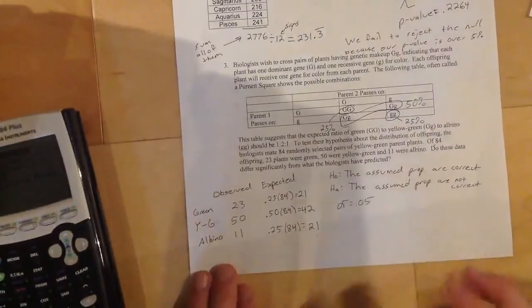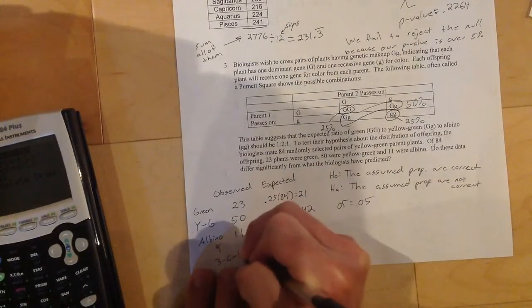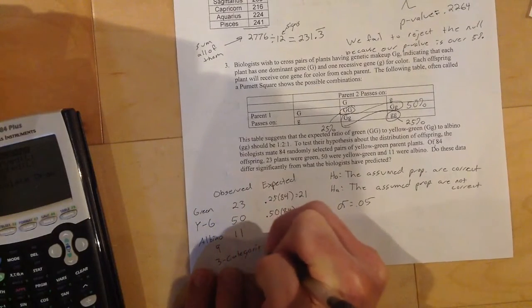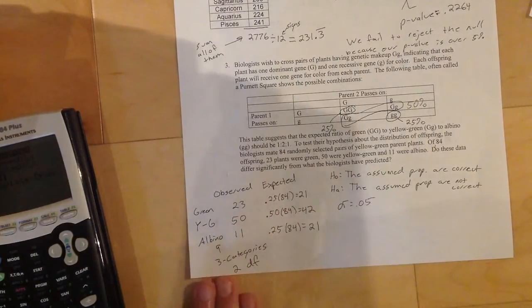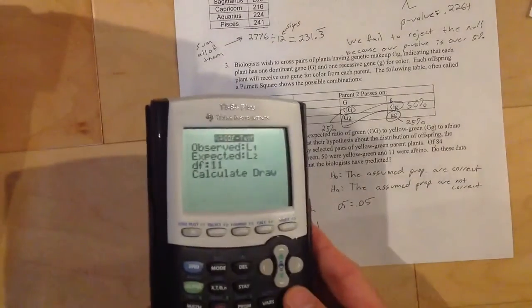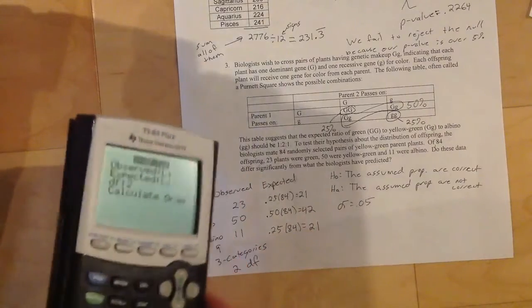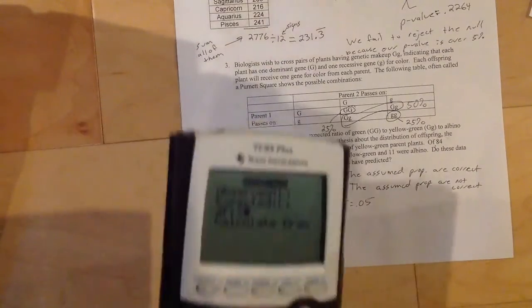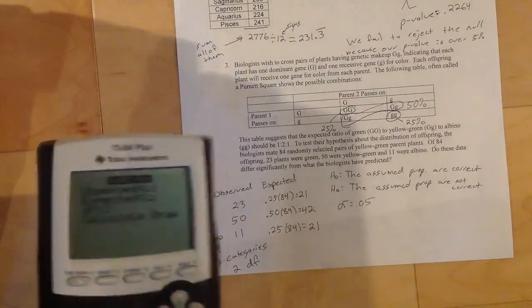So again, we have 3 categories, which means we have 2 degrees of freedom. That does not get filled in for you automatically. It's your job to make sure that you go in and adjust that as necessary, because if you don't adjust it, you're going to be using the wrong curve, and if you're using the wrong curve, you're going to end up with the wrong result.